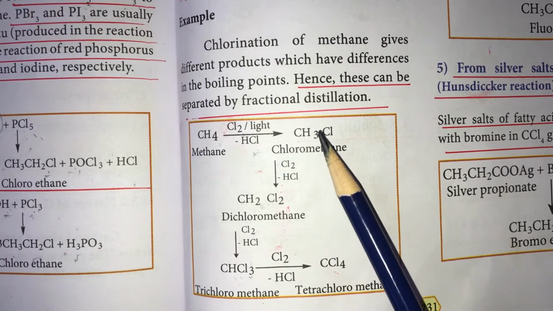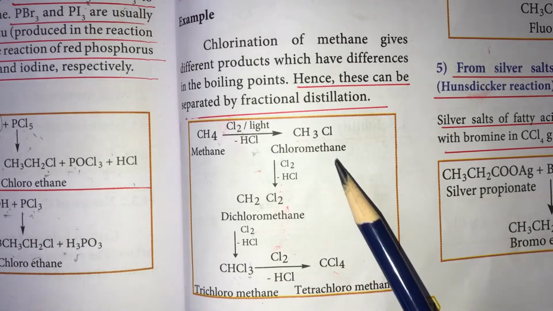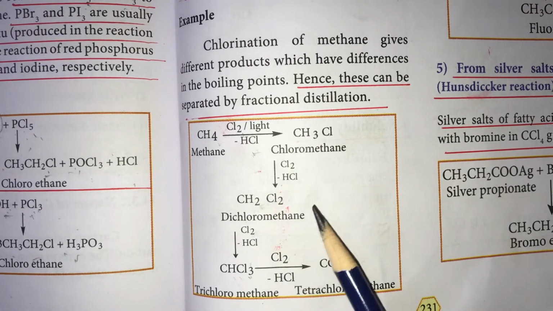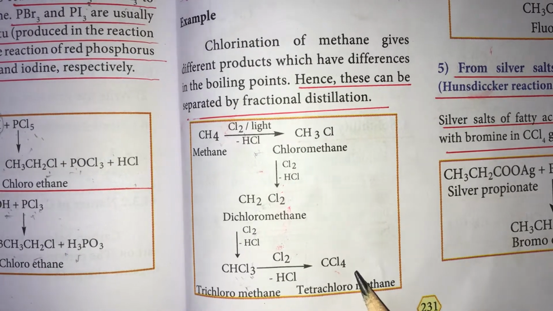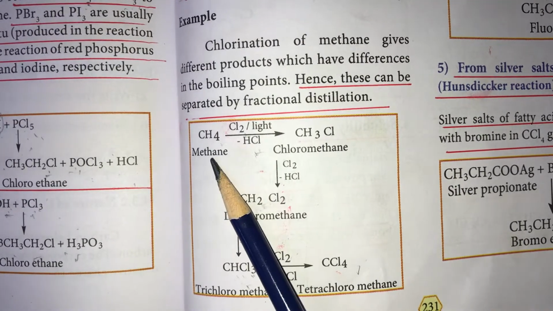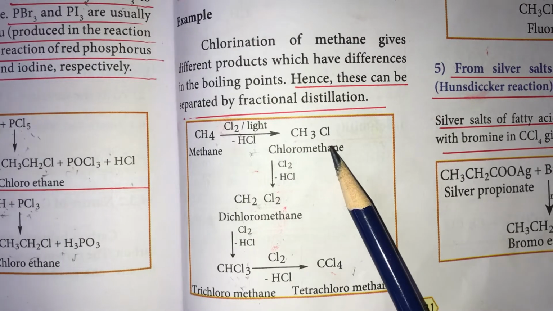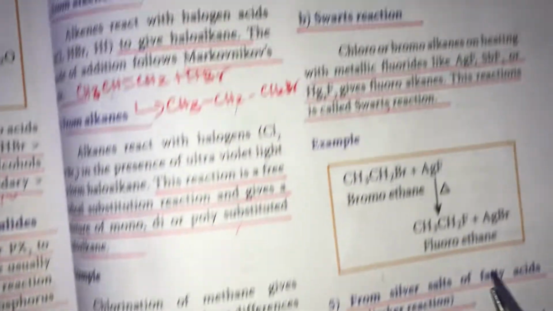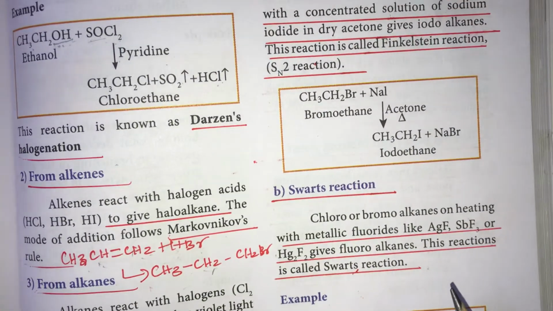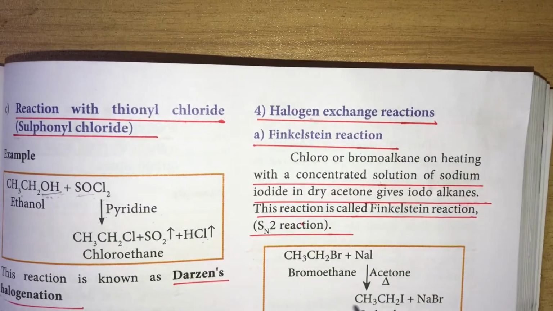So it is a continuous free radical substitution chain reaction forming a mixture of haloalkanes: chloromethane, dichloromethane, chloroform and carbon tetrachloride. So this is the reaction of alkanes with chlorine in the presence of sunlight, forming various substituted haloalkanes. Next one is the halogen exchange reaction. This reaction is called the Finkelstein reaction.